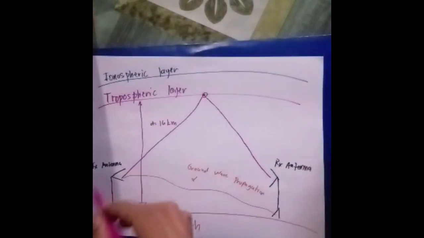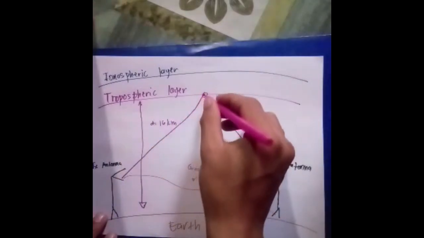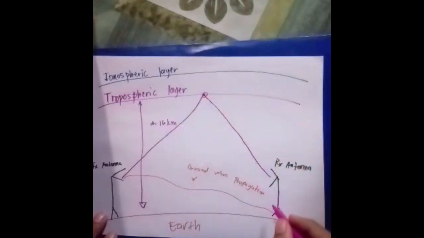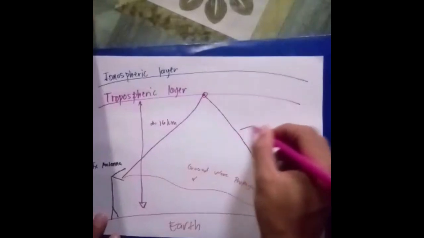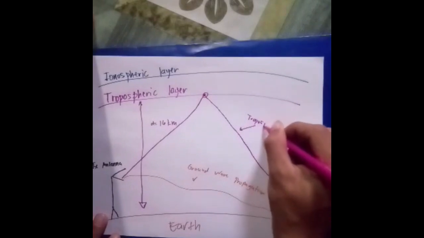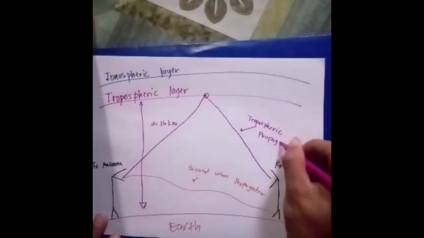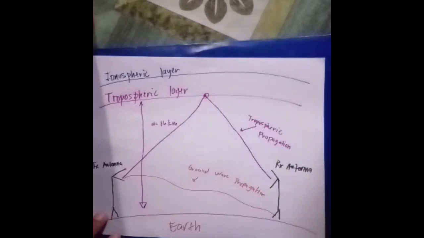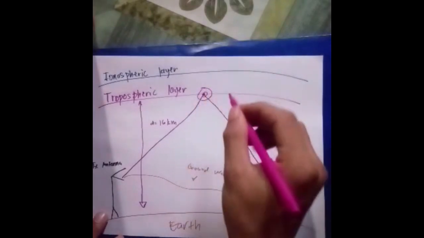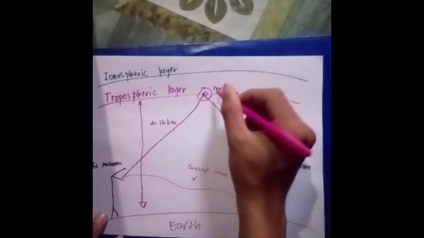This is called tropospheric propagation. Here, there are two happenings, which are reflection and scattering.